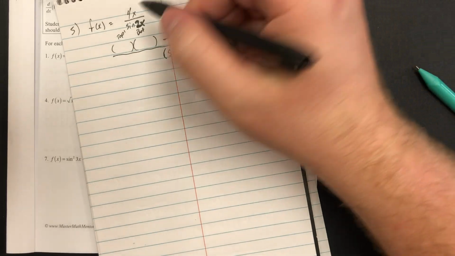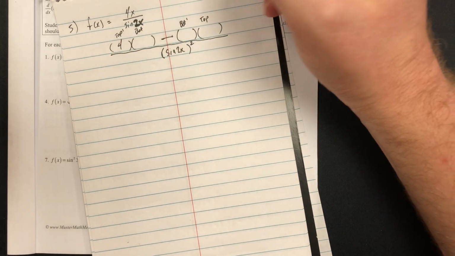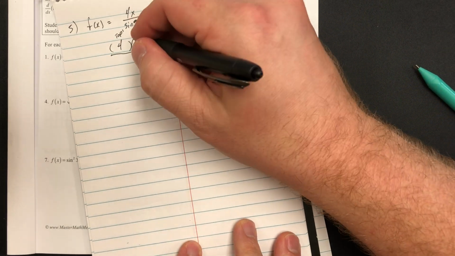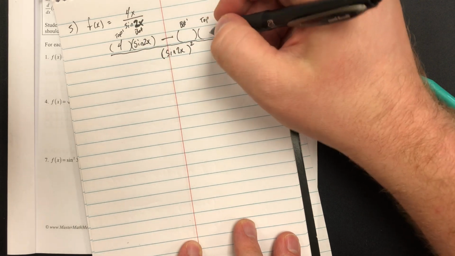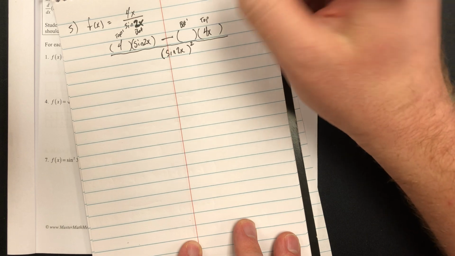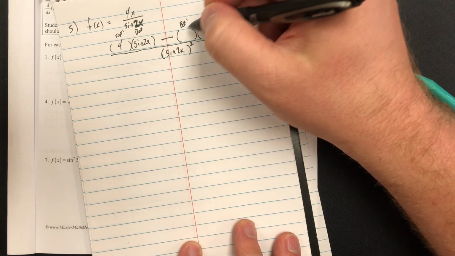So the derivative at top is just 4, because it's 4x. And we'll get the regular bottom just sits there, sine 2x. And then here the top 4x goes there. And you could put the 4x here because multiplication is commutative. It doesn't matter which way we do it.